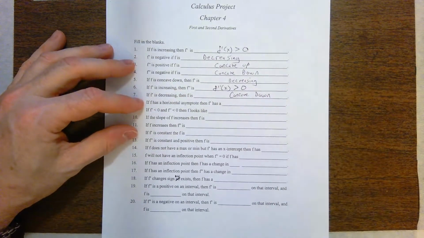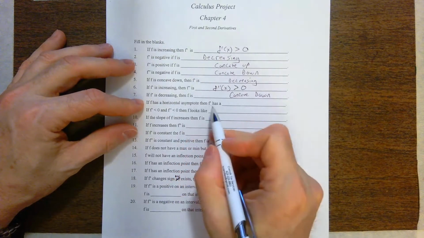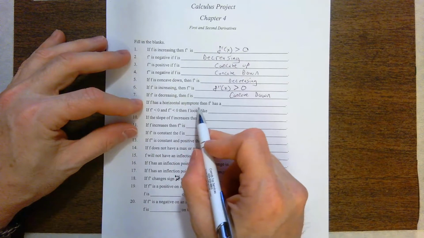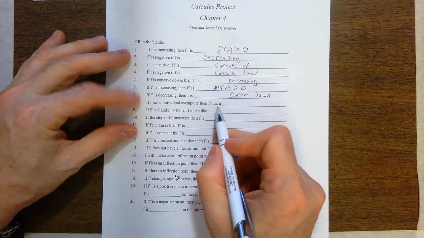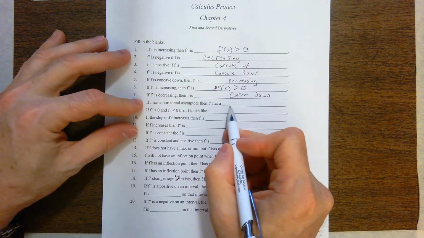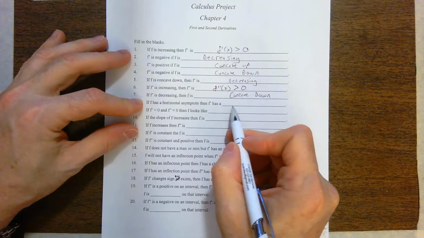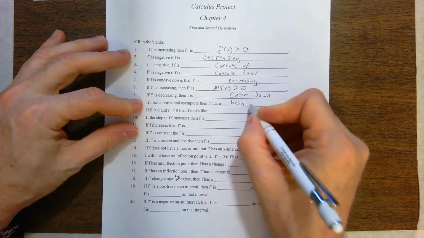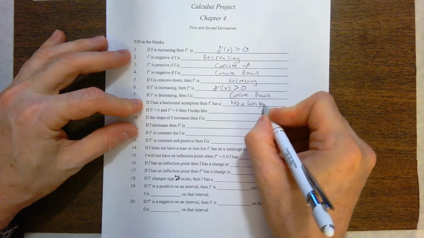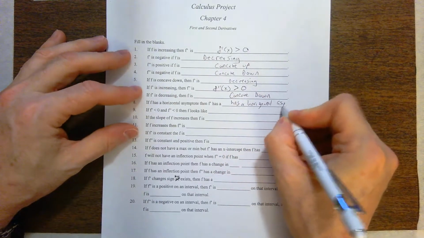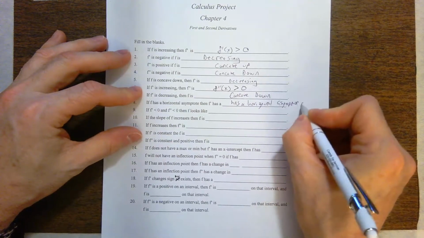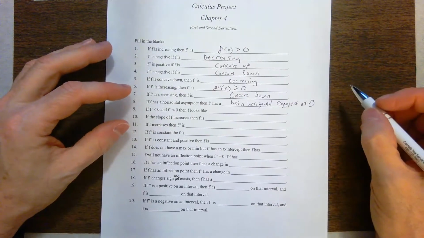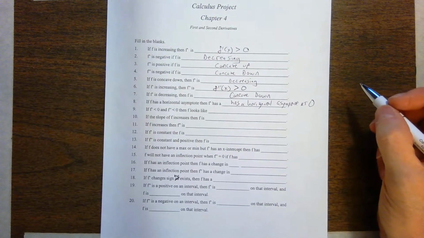Number 8. If f has a horizontal asymptote, then the first derivative has what? A horizontal asymptote at 0. So for number 8, the horizontal asymptote at 0.